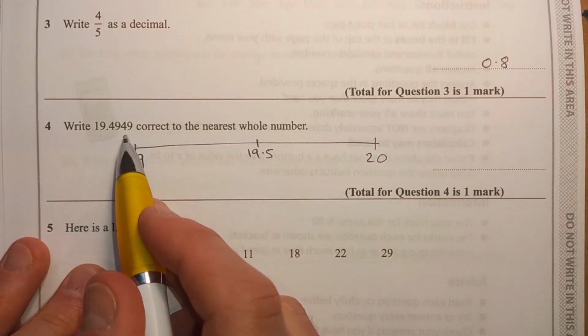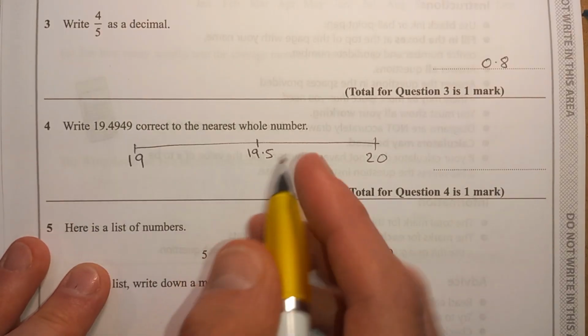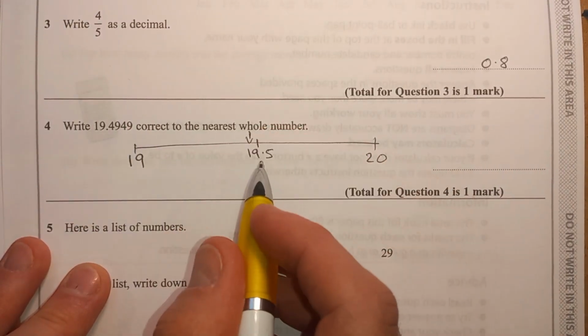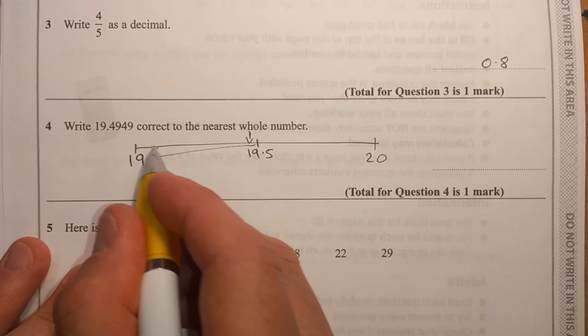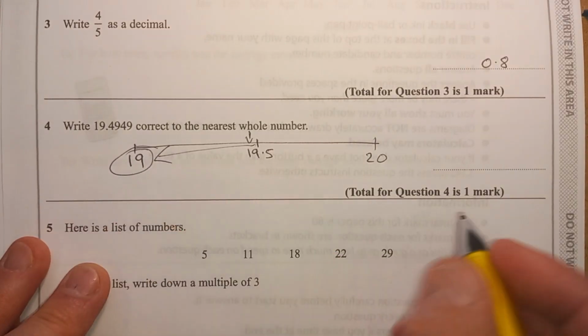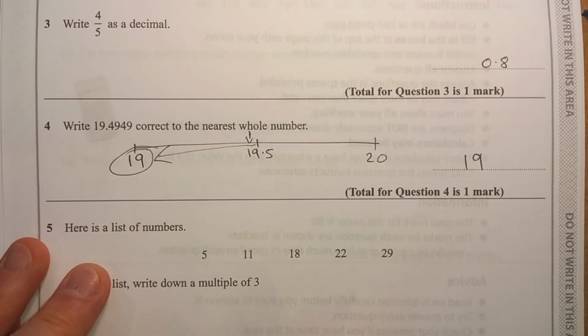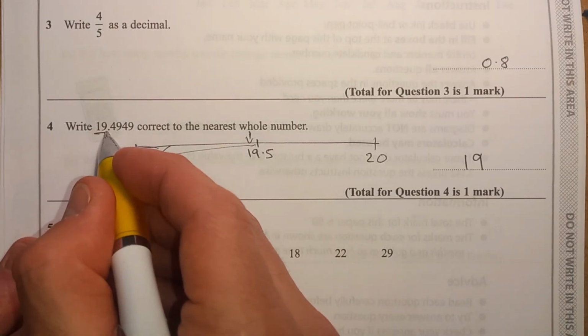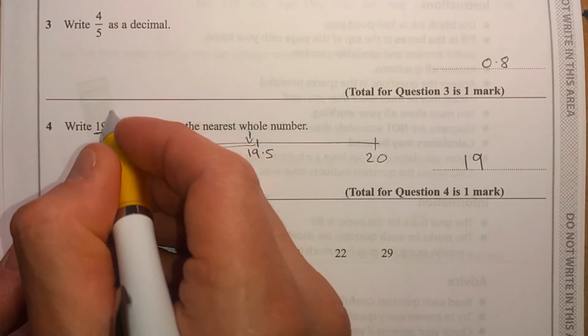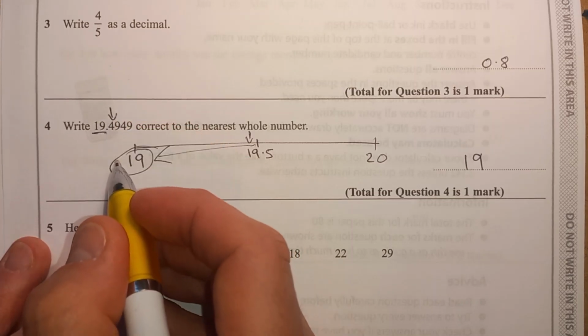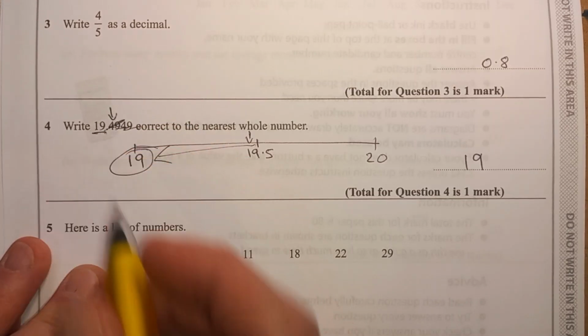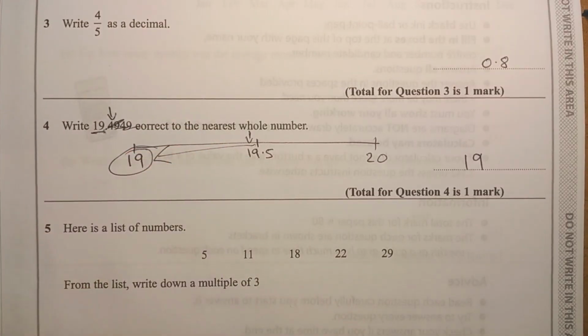Now, where does this fit? Well, 19.49, that's going to be before 19.5. So we're going to round down to 19. Alternatively, you can just look at the next digit, which is a 4. It's less than 5. So we just round to 19.